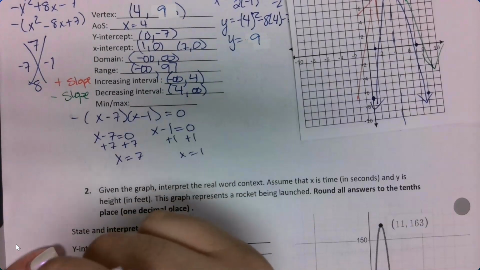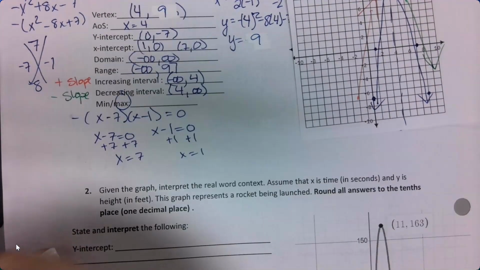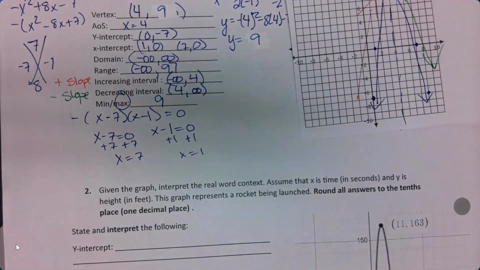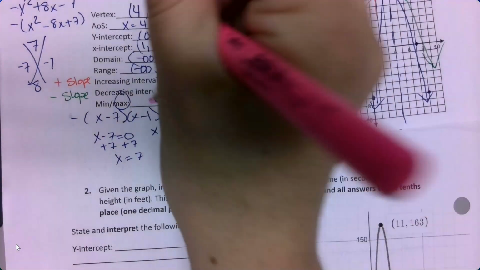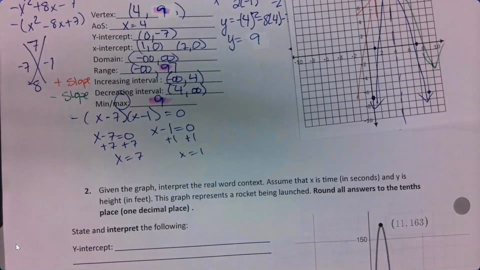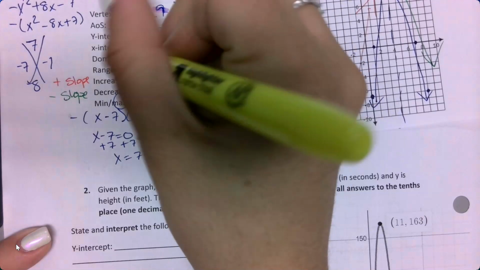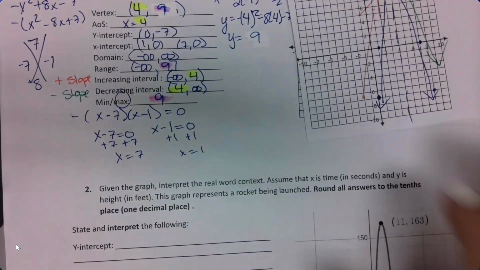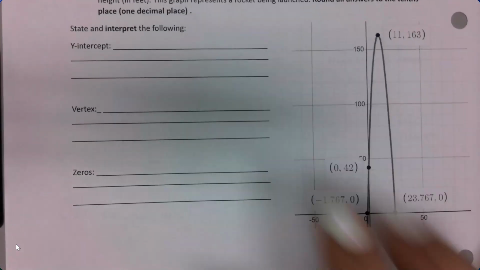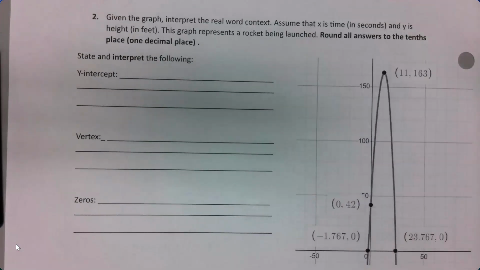My shape on this one is mountain shape, so it's a maximum, and the maximum is always my y value. So these numbers should always be the same. And then my x values for my vertex, axis of symmetry, and increasing and decreasing intervals should always be the same. Okay. Next one again is a graph, and it's another rocket.